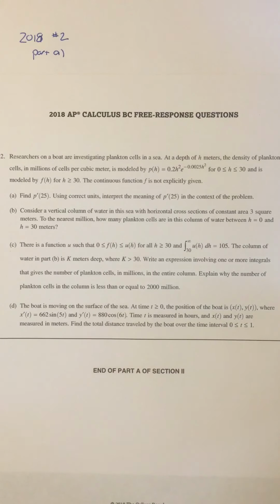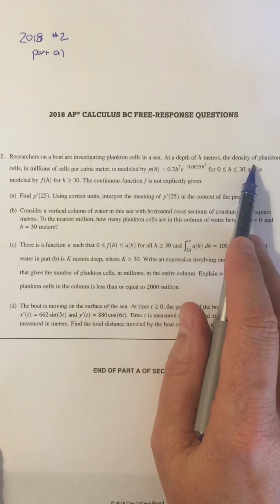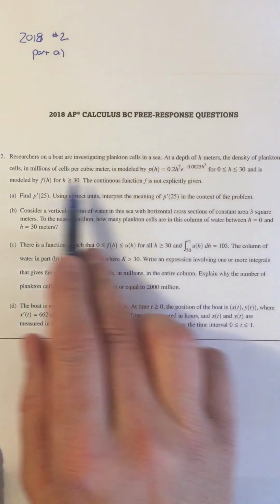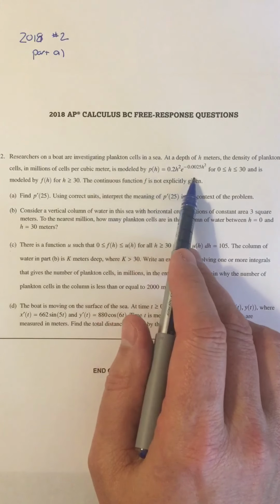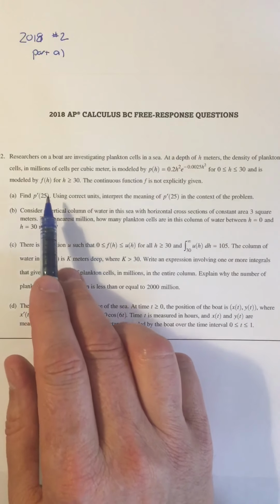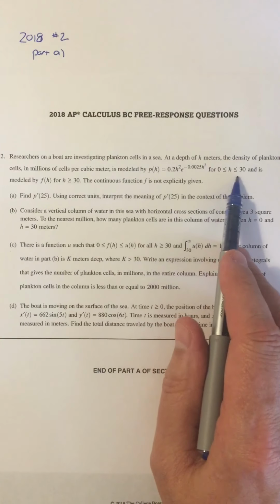2018 question number 2. So we have researchers, they're counting plankton cells at a depth of h meters. The density is in millions of cells per cubic meter. And they give us this function. And then there's some other function for greater than 30, but we're using this function for less than 30.